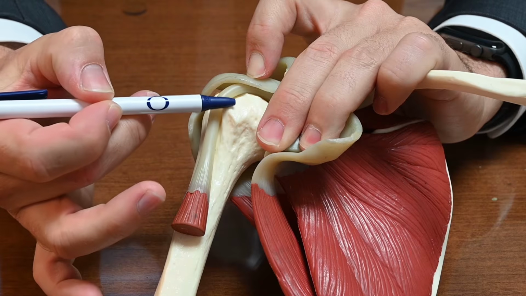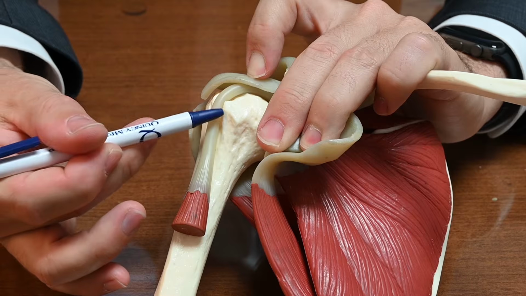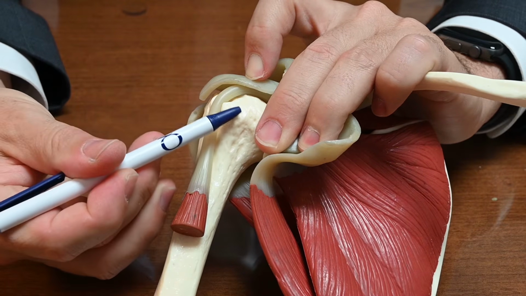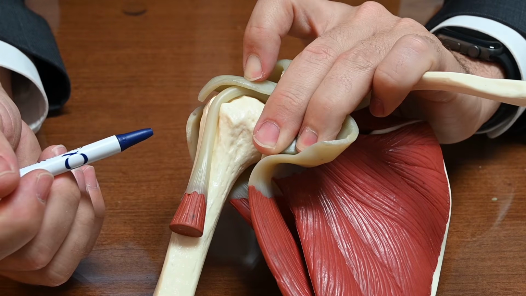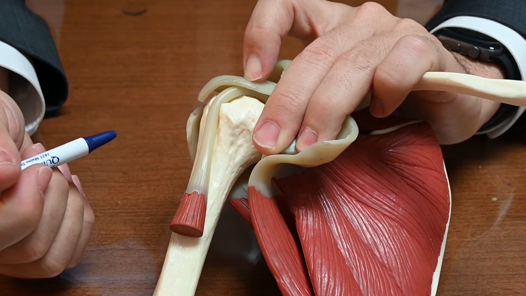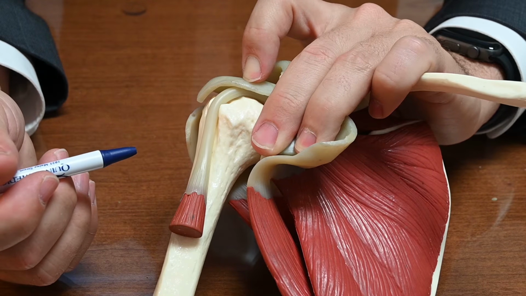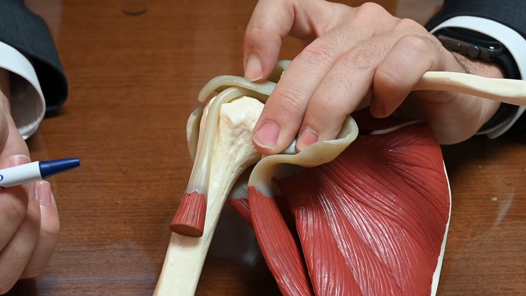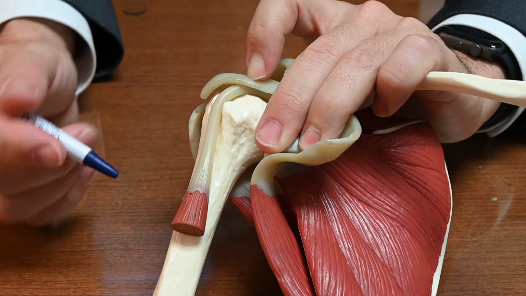If the tendon tears away from this bone, then the biceps is no longer contained within the groove and it'll jump out of the groove, and we call this maltracking, or subluxation of the long head of the biceps. That can be a source of clicking or catching or popping in the shoulder, as well as pain. If this is the case, then the biceps tendon again would have to be addressed surgically.